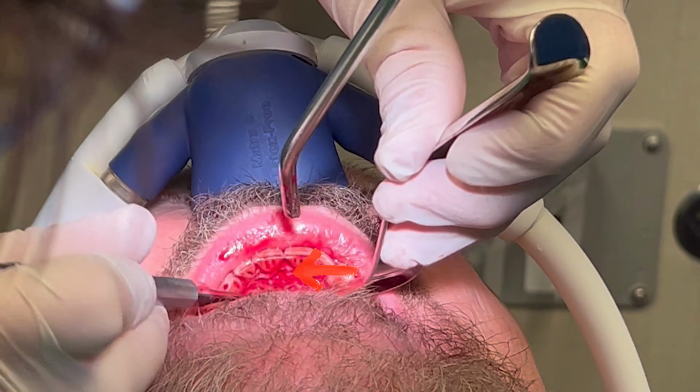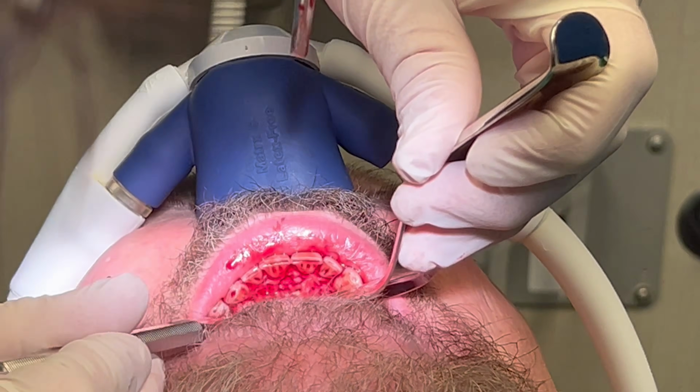Here is the lesion coming into view and some of the contents within this lesion as well.